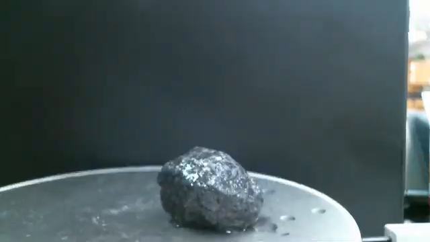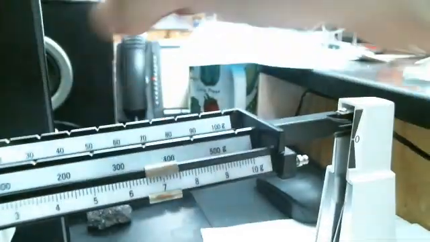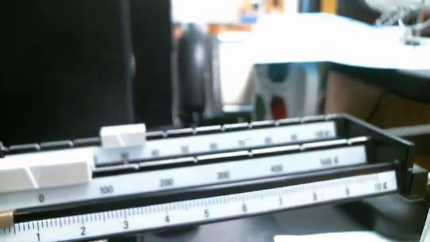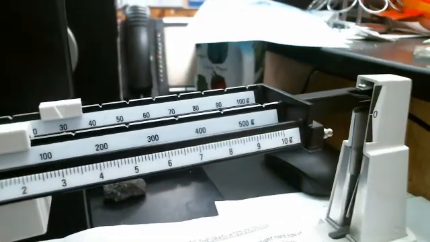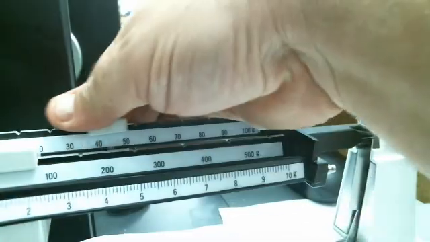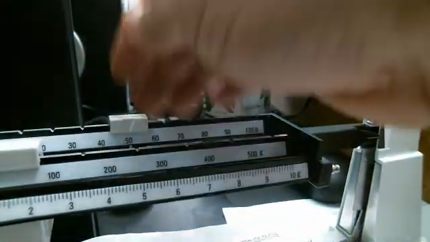There it is on my triple beam balance. And my 17 that I had there before is not enough. It's way up high. So let's figure out where it should go. Let's do 30. 30 is not enough. 40, not enough. 50, too much. So it's somewhere between 40 and 50.